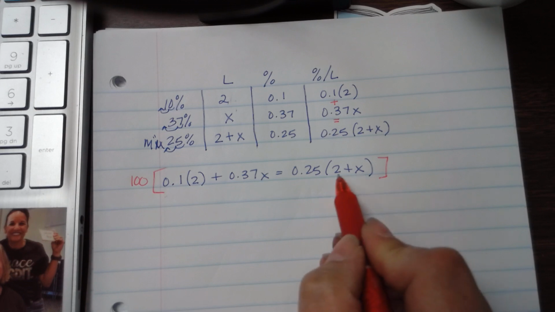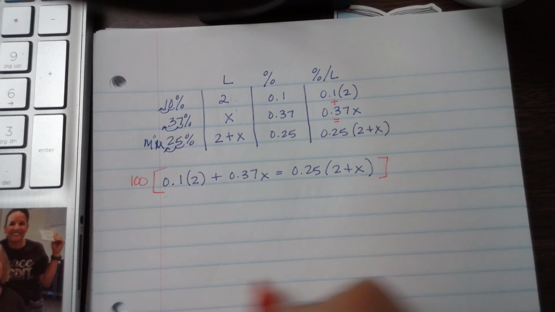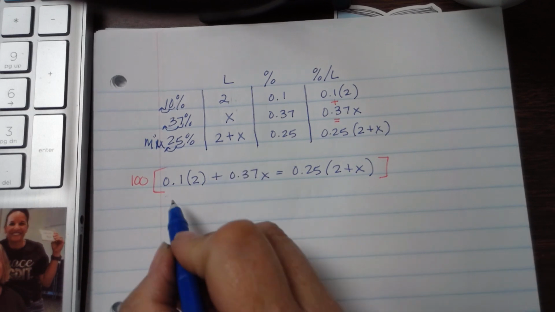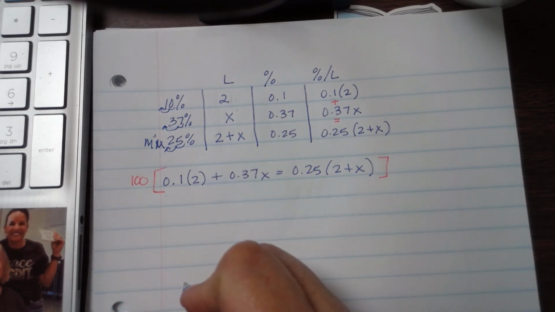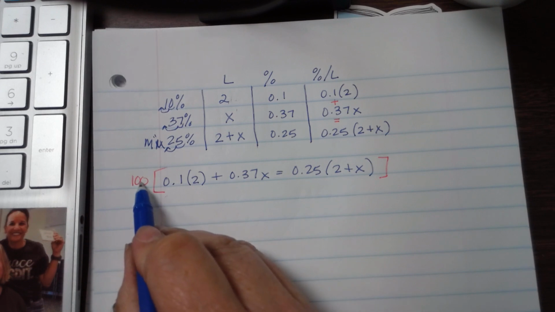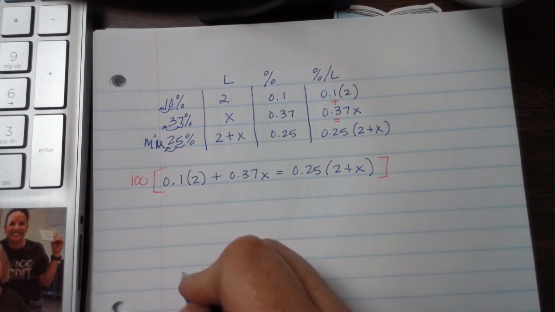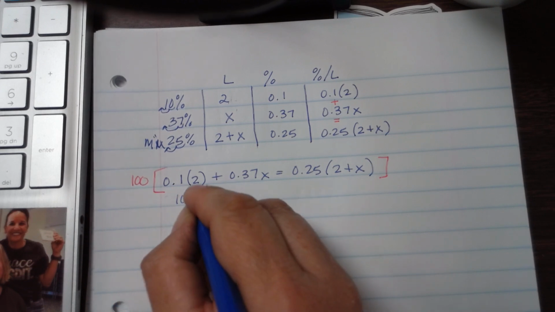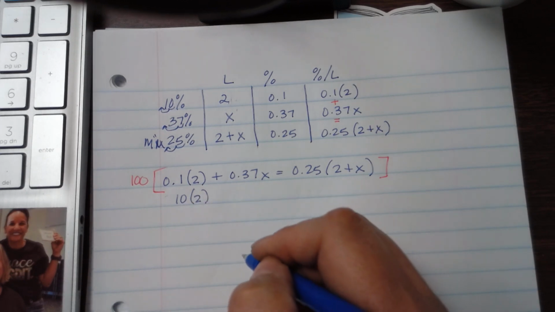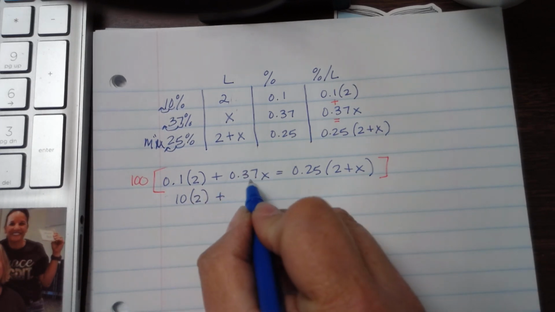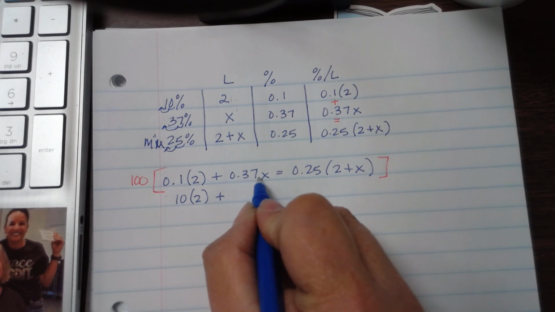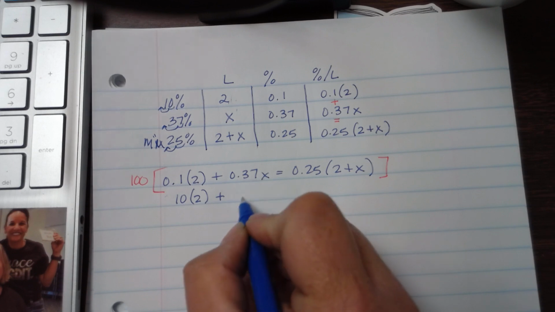Again, anything inside a parenthesis is off limits, so we will only be multiplying the items that are here. So 100 times the 0.1 will give us a 10. 2 is not touched. We'll add that to 37x, as I'm moving over my decimal when multiplying by 100.